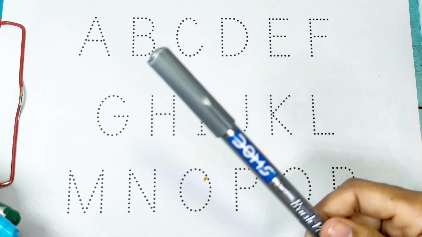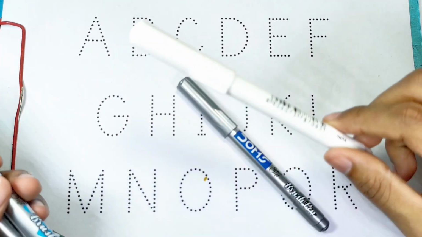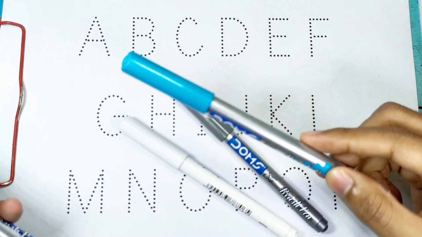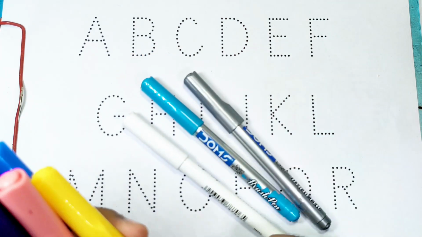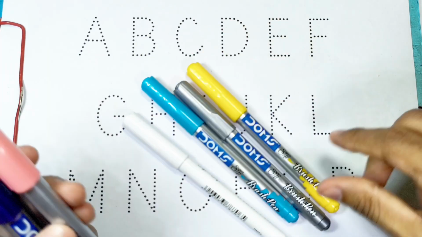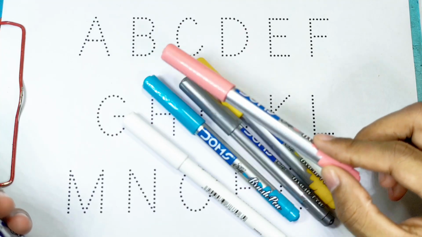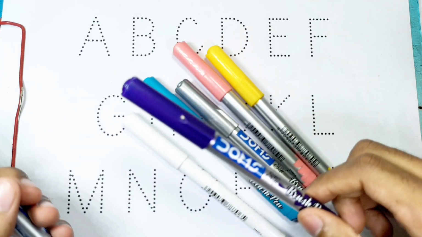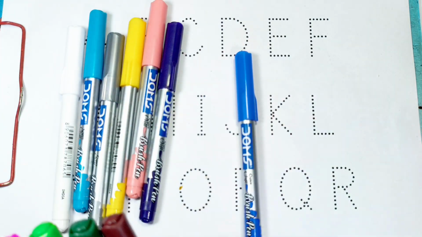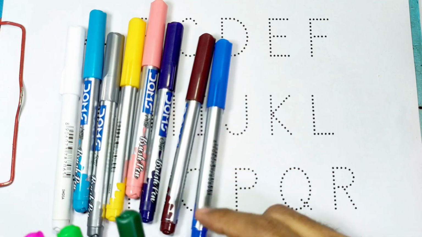Kids, first we're opening colors. Stay with us. Yes, silver color. And the next one is white color. Kids, now we open the color of sky blue. And the next one is, yes, yellow. Kids, the next one is, yes, light pink color. The next one is Persian blue color. Now we open the color of blue. Blue color. The next one is, yes, brown color.